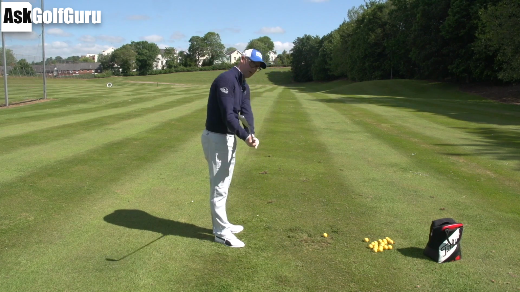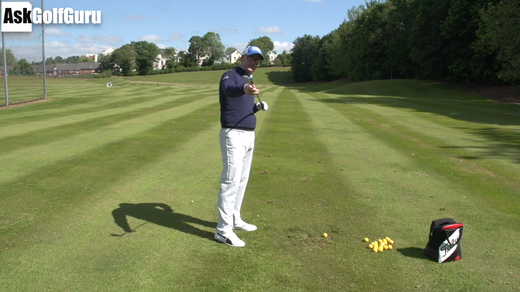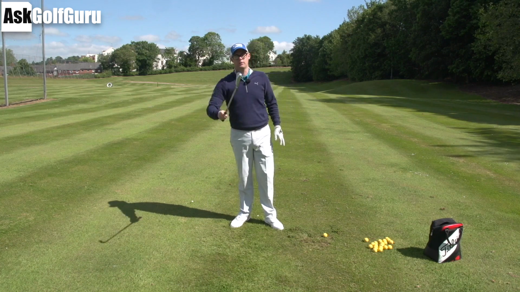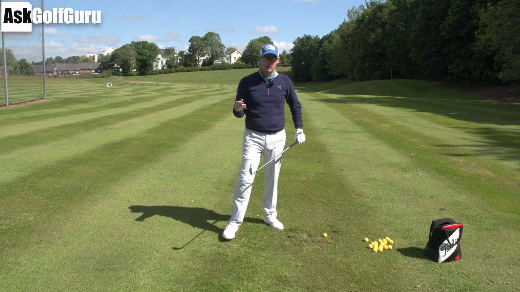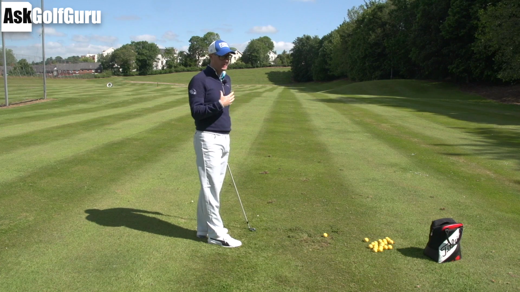We can call it open, but there's 3 ways to open and close a face. You can twist it around this axis of the shaft, you can change the lie, or you can have the handle back or the handle forwards. Three-dimensional world, people. Just saying one word to cover all those three for me doesn't work.